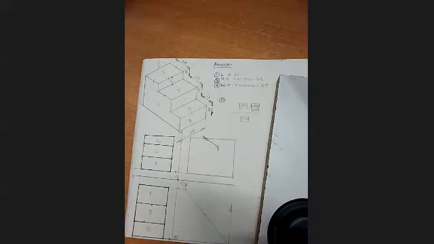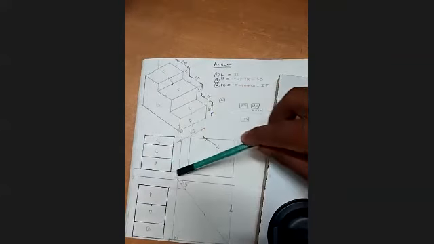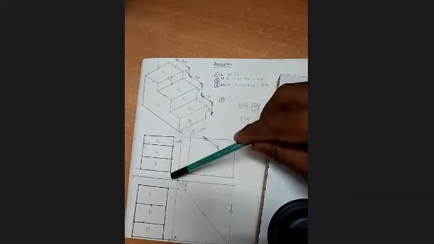In front view, 35 and 40. Yes, 35 and 40. That is nothing but the length and the height, right? Yes, sir. So length will be along the x-axis, and perpendicular to that will be the height, right?